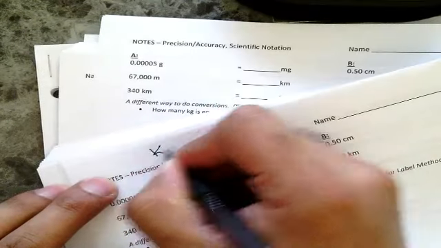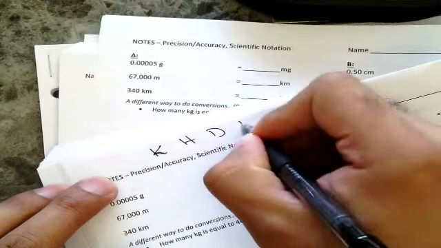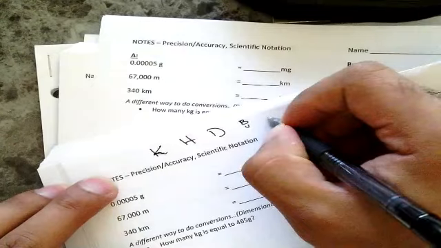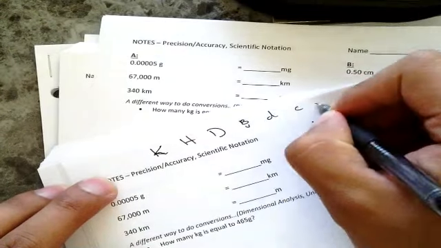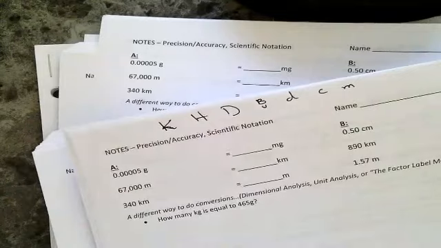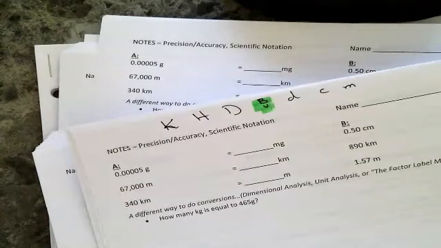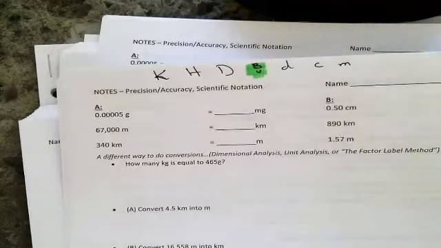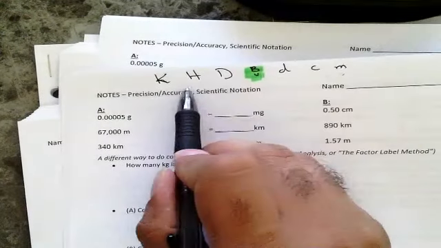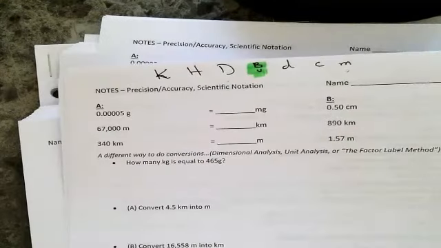So it's K, H, D, and then this is the base unit, the middle one. And then it goes into deci, centi, and milli. And remember that this tile over here is the one that is one letter only. The ones on the right are 2 letters. The ones on the left will have 2 letters. This one will only have 1 letter.